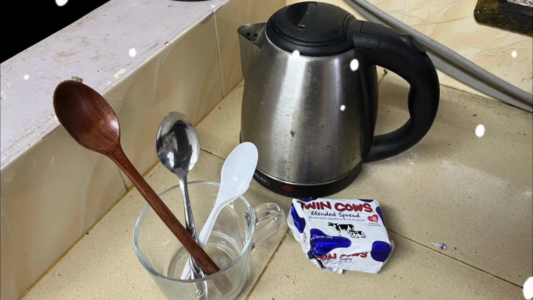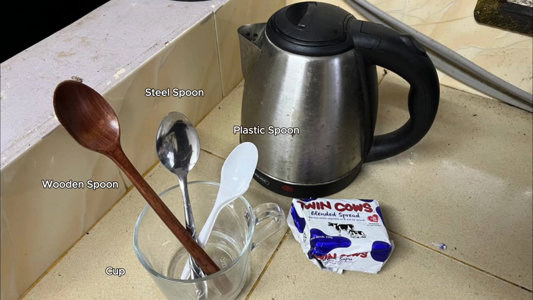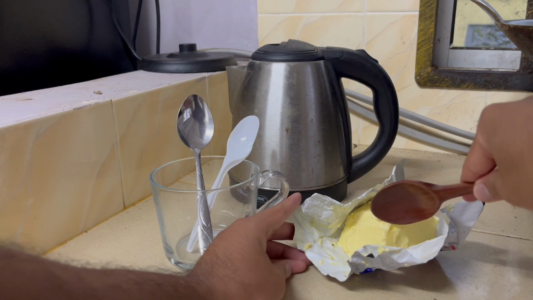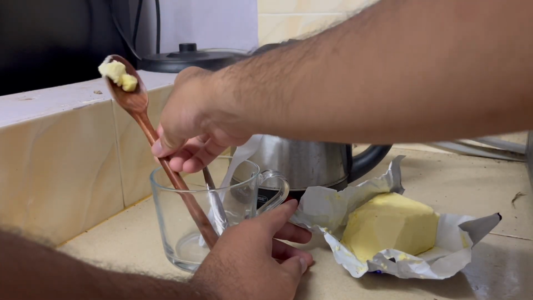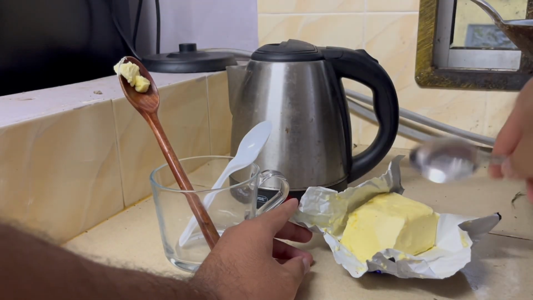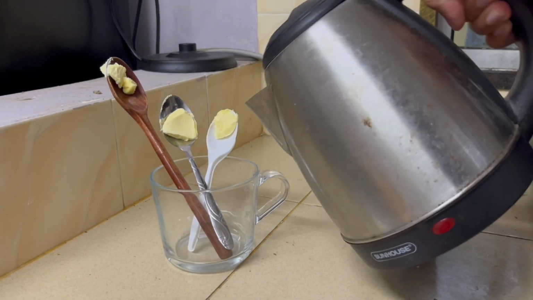Let's prepare the apparatus for this experiment. First, we need a cup, wooden spoon, steel spoon, plastic spoon, hot water, and butter. So let's proceed to our experiment. First, use each spoon to take some butter out of the cup and put it back in. Next, fill the cup with hot water.